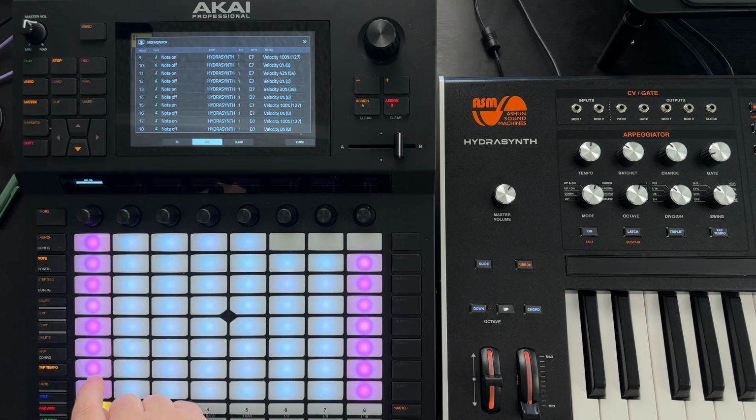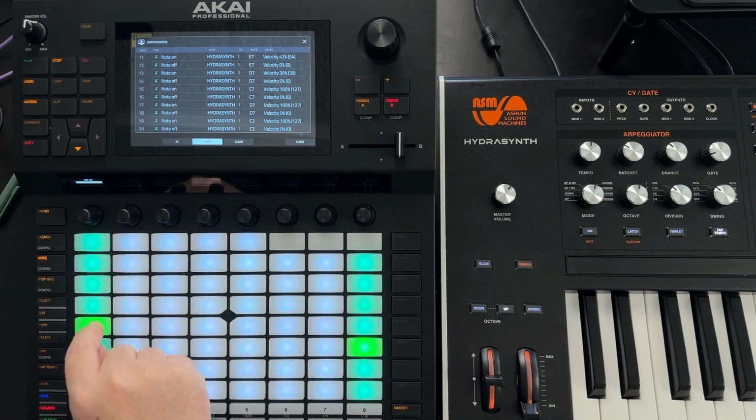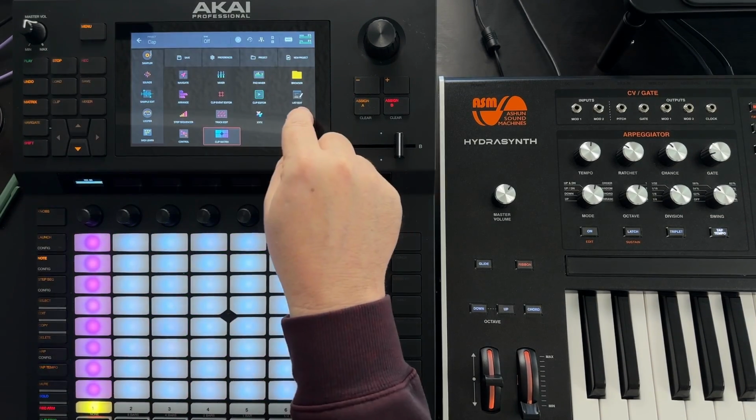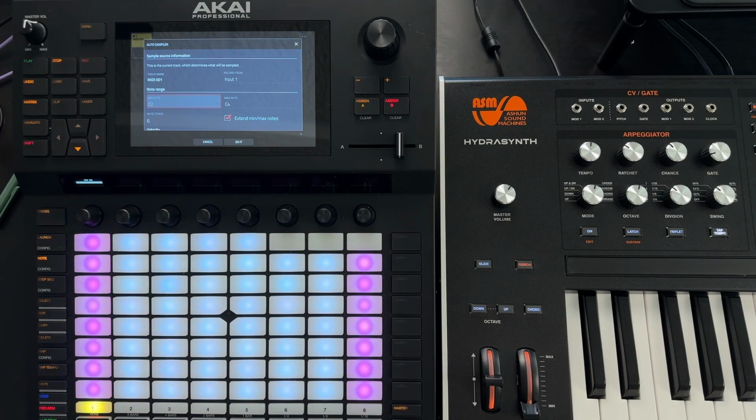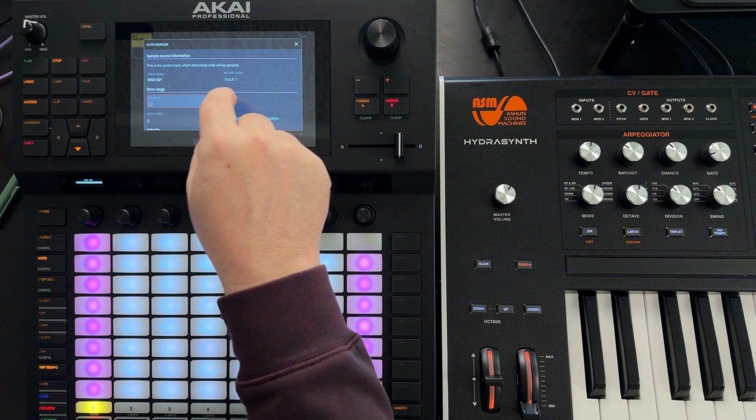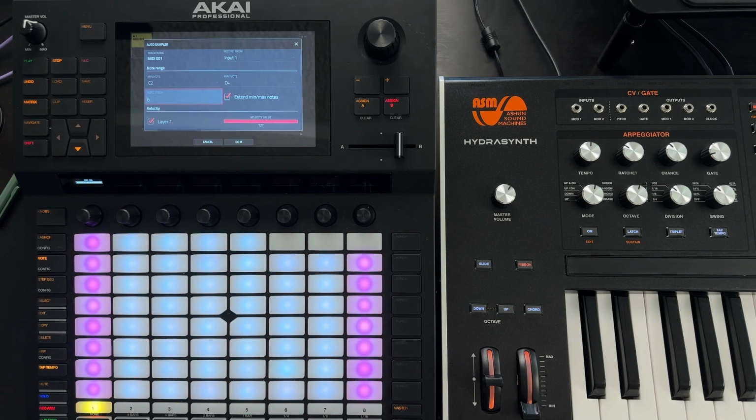So I think I'm going to sample from C2 to C4. So if we come back into the auto sampler, that looks like it's already good to go. The next thing we have here is note stride. So this is basically saying how many notes we're going to skip before we take a sample. So if we start down here on C2, we'd go 1, 2, 3, well actually these are whole tones. These are semitones here. So this is actually going to correspond 1, 2, 3, 4, 5, 6 to an F sharp.